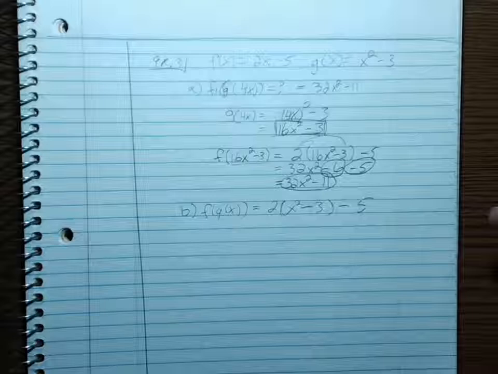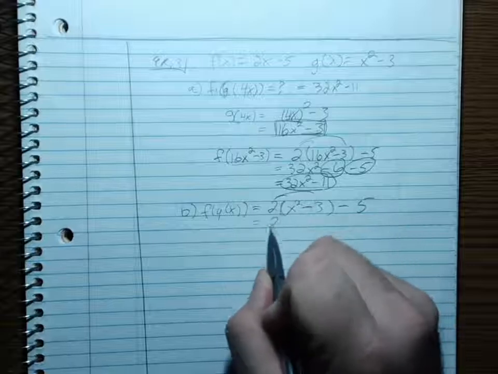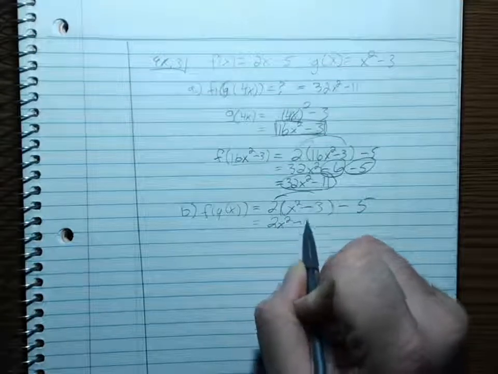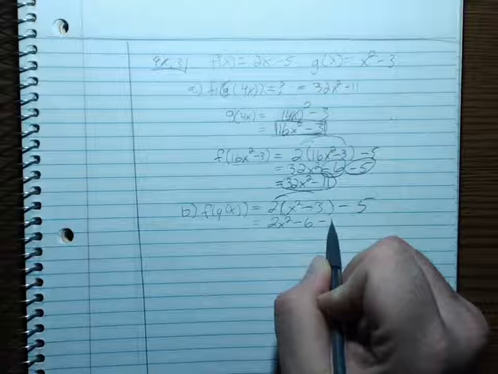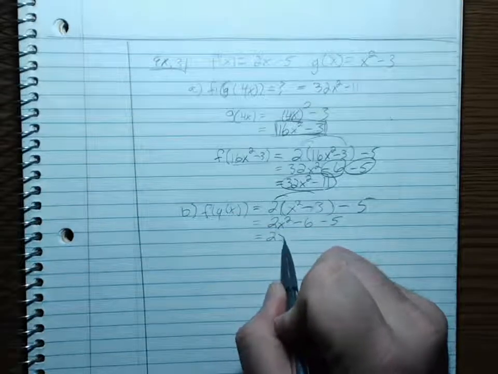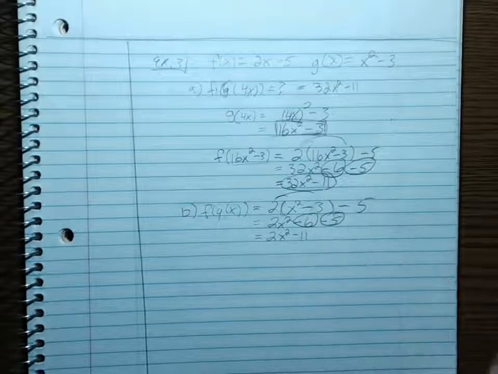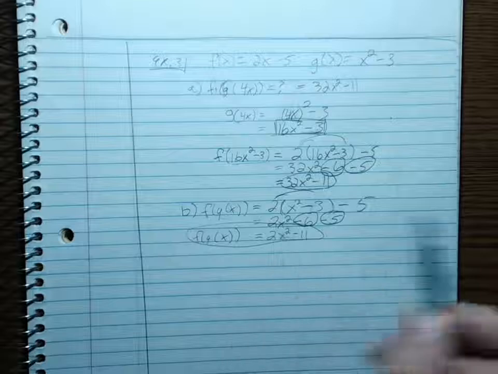I don't know that we're going to get all that much more complicated. There may be a little factoring, but I doubt it. So let's distribute the 2 here. We get 2x squared minus 6. Don't forget minus 5. And then that will equal 2x squared minus 11, because we can put negative 6 and negative 5 together.